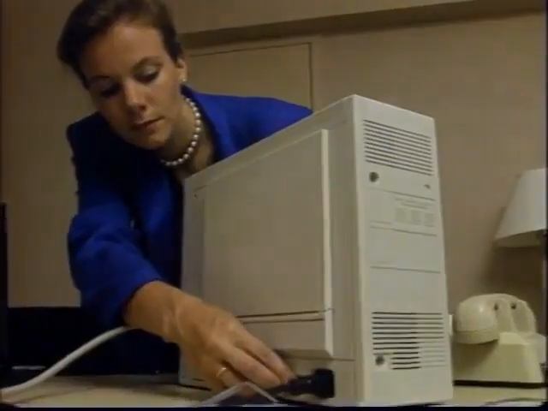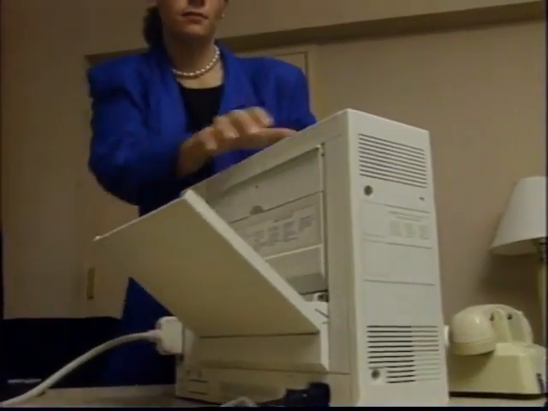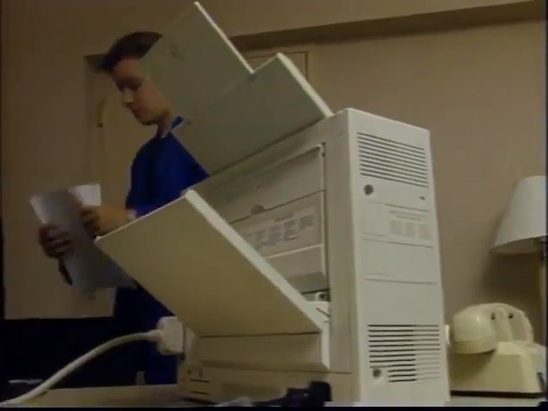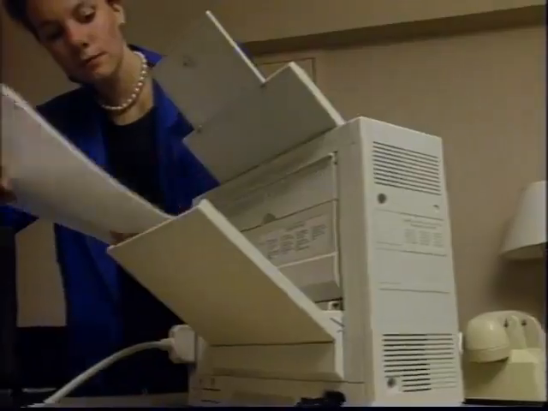Panasonic will begin shipping its new SideWriter laser quality portable printer next month. The SideWriter stands 14 inches high and weighs just 14 pounds. It comes in 2 versions, PostScript and PCL, and will sell for under $1,000.